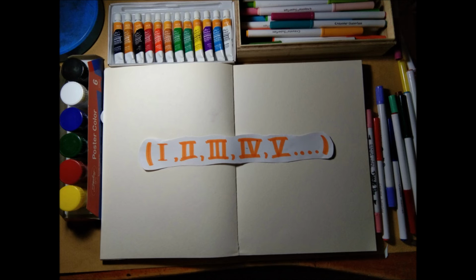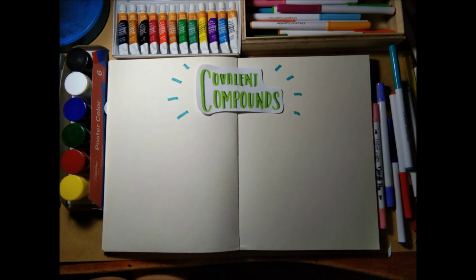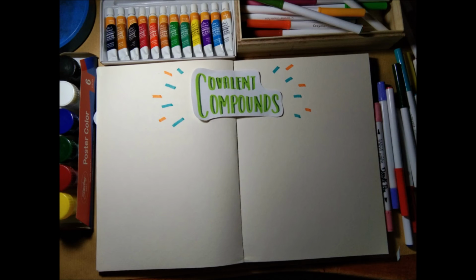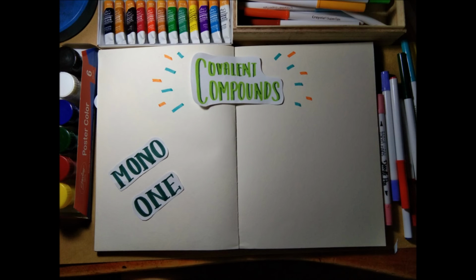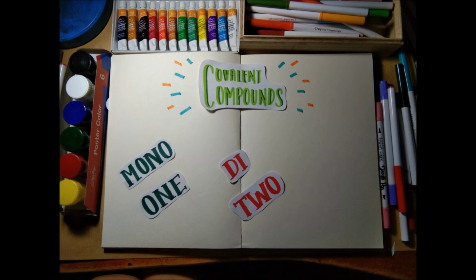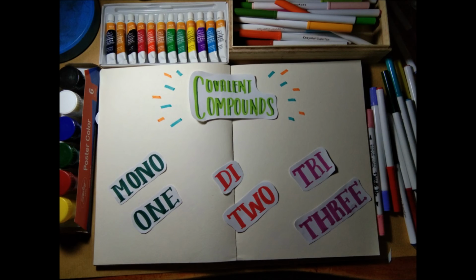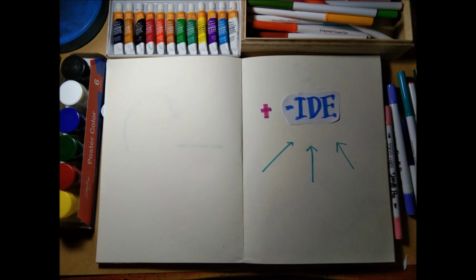Some compounds can be of 2 nonmetals. These are covalent compounds. When naming such, just add the prefixes mono for 1, di for 2, tri for 3, and so on to elements in the compound, and add suffix "ide" to the identifying term of the anion.